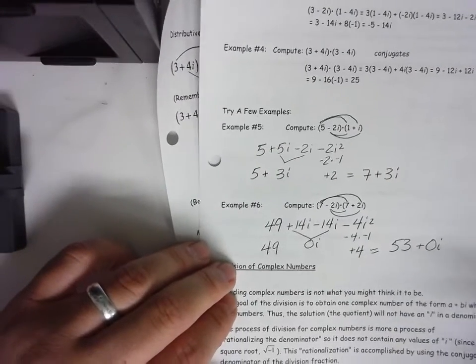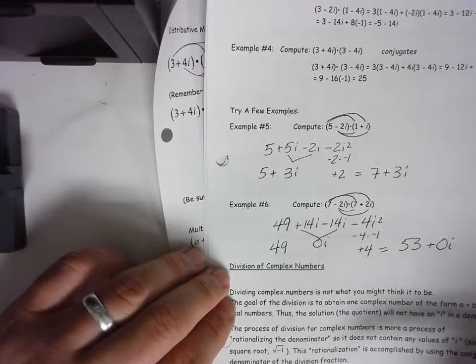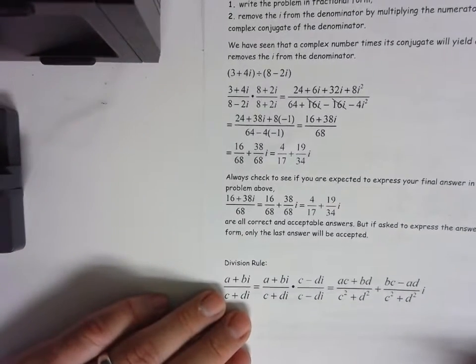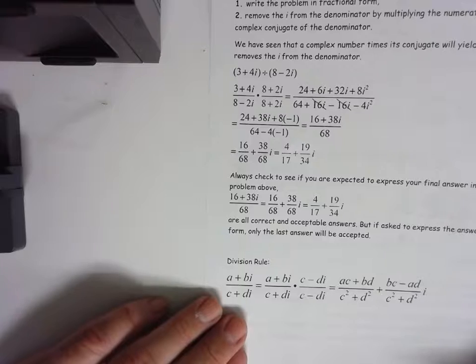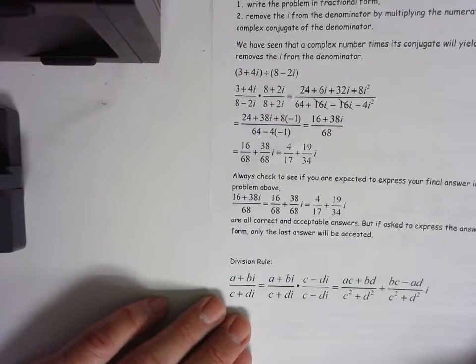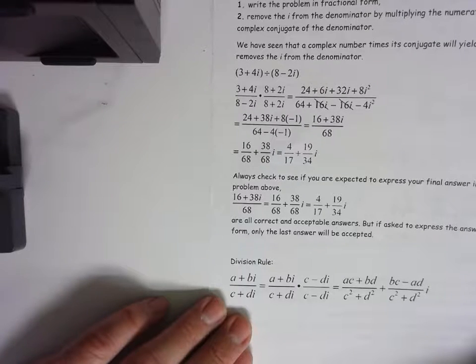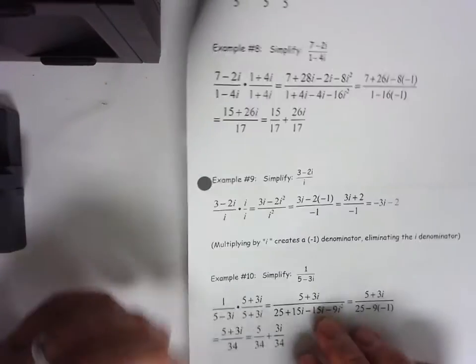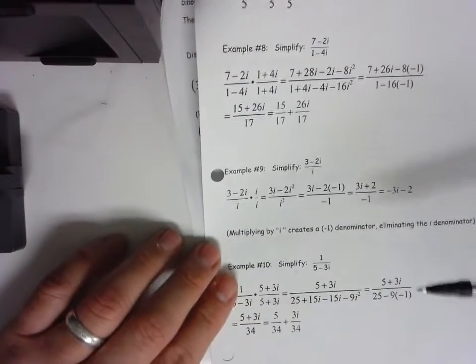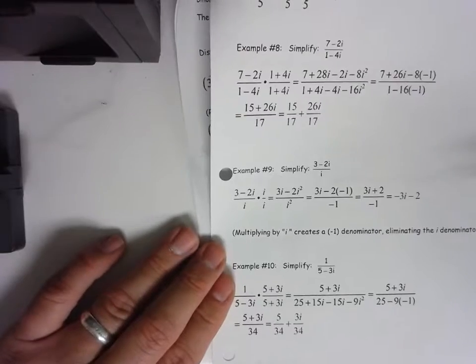Now, as we go into the division section, conjugates are very important. You're always going to multiply your denominator by your conjugate, and you'll see that in your worked out examples. There's the division rule, again, just in case you forgot. This is very similar to how we approached radicals, where we had a radical in the denominator for a binomial. I'm using the conjugates to get it out. Examples 7, 8, 9, and 10 are all worked out for you on your sheet.